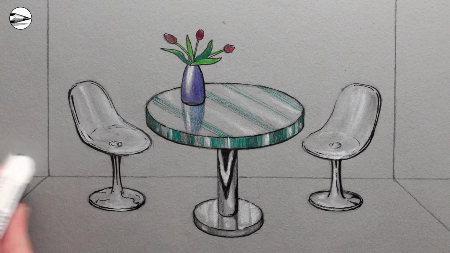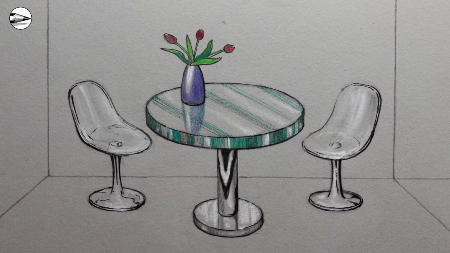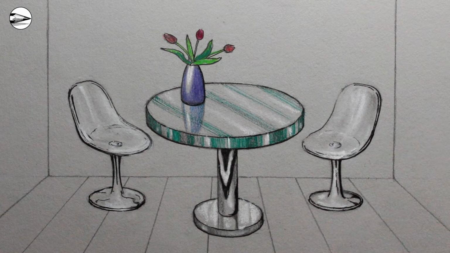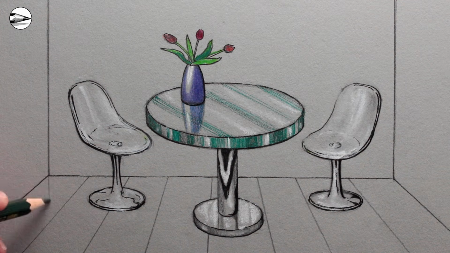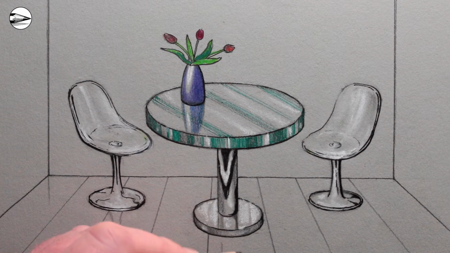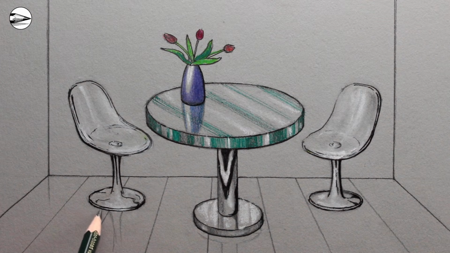But the horizontal line, we can just erase the far left and the far right parts of the horizontal line because we no longer need them. We can use the same vanishing point if you want to draw some floorboards on the floor. And then we could just finish off this drawing by drawing some reflections in the surface of the floor. So just repeating the shapes but just making them upside down.